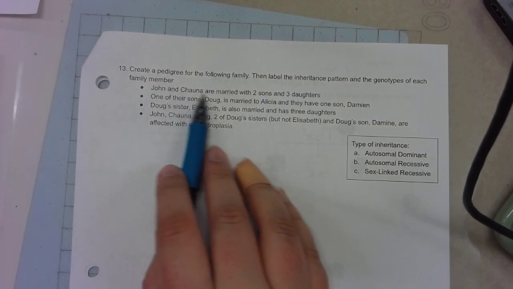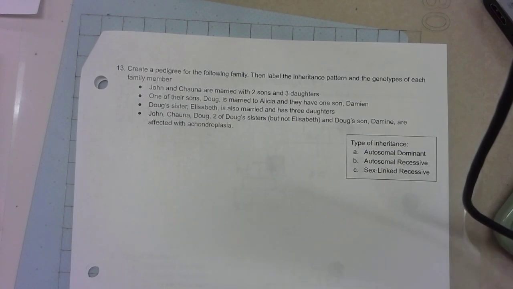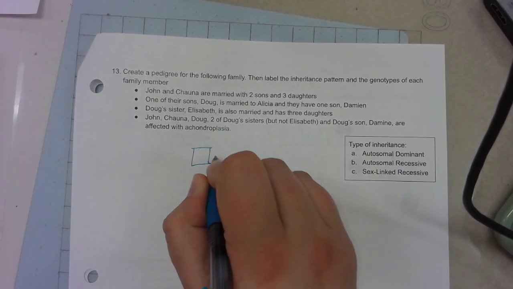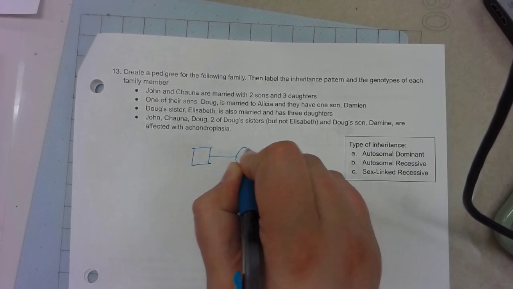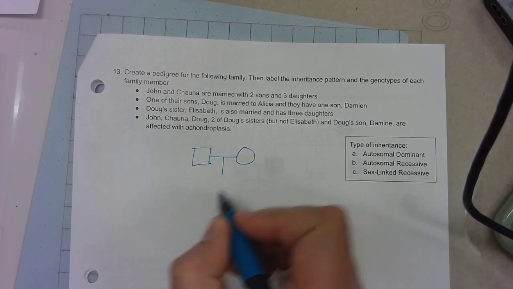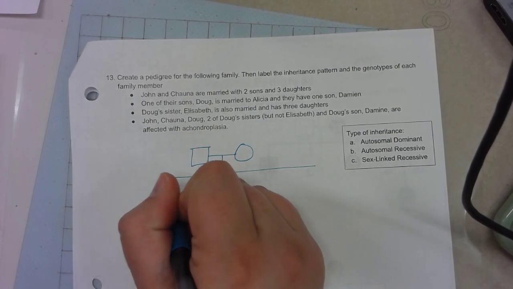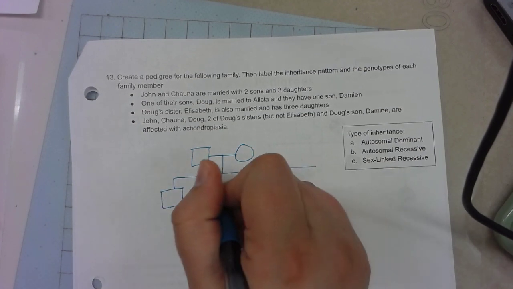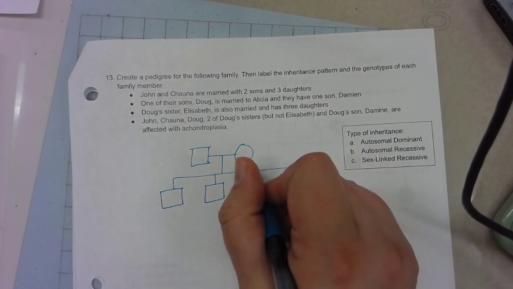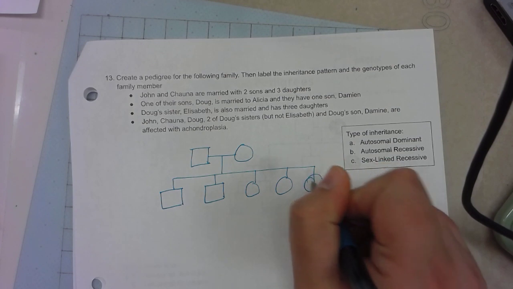So it says John and Shauna are married with 2 sons and have 3 daughters. So John is going to be a guy, so we draw a square. Shauna, girl, they're married, so we have that mating or marriage line. Then they have offspring. It says they have 2 sons, so I'm going to put 2 squares on here. And 3 daughters. 1, 2, 3.